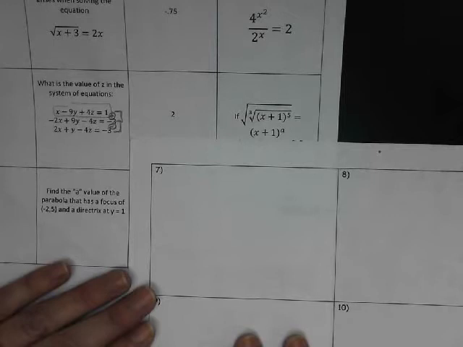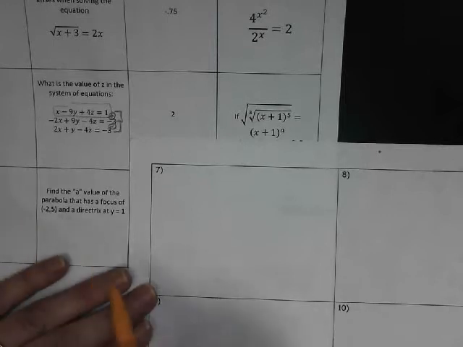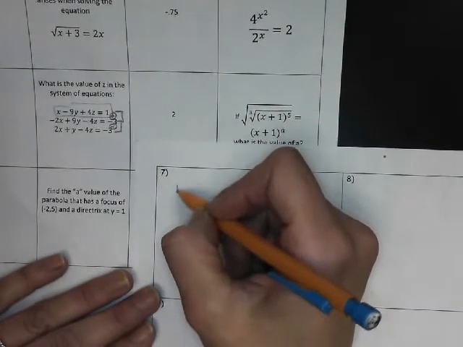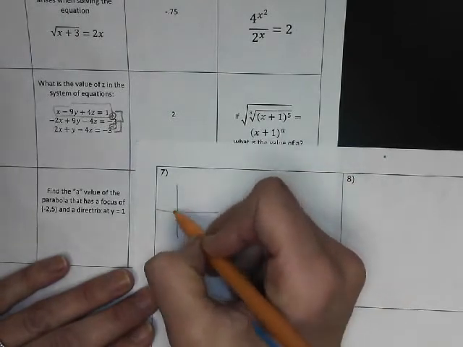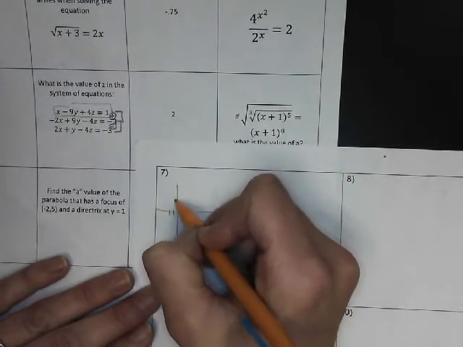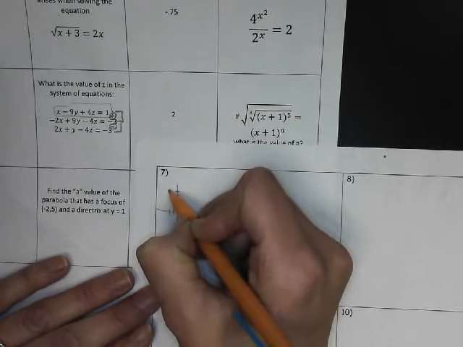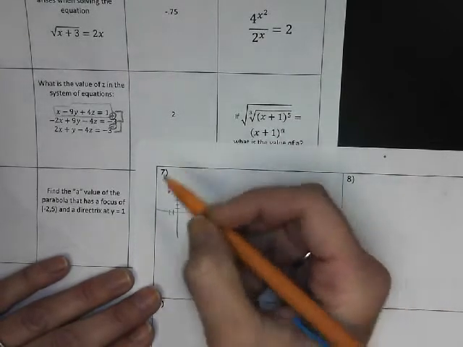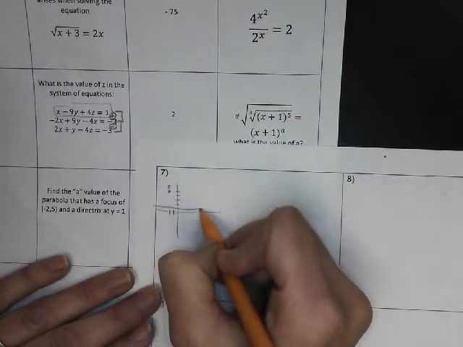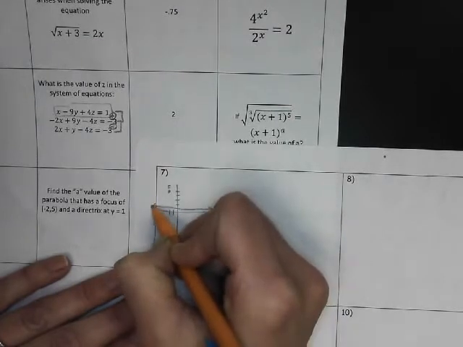If we move to 7, find the A value of the parabola that has a focus and a directrix. So always a sketch with focus directrix problems. So your focus is at (-2, 5). Your directrix is at y equals 1. Directrixes are lines.